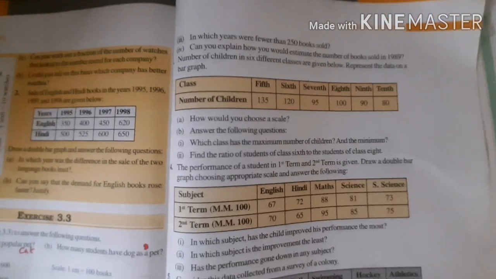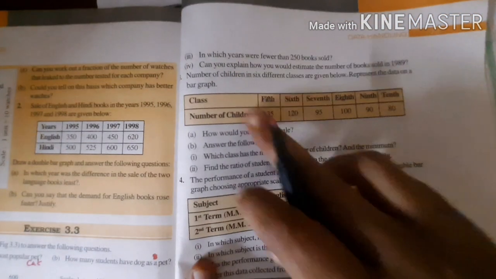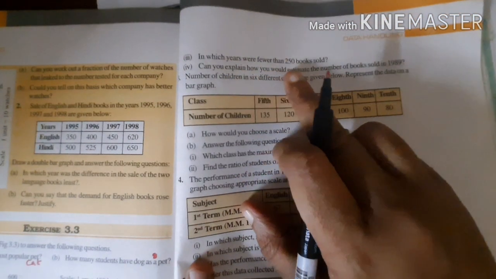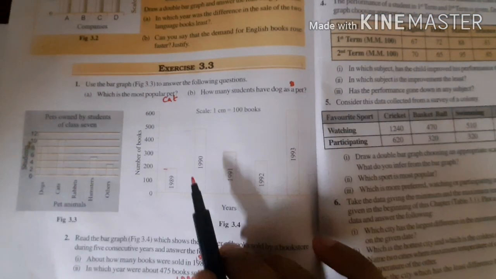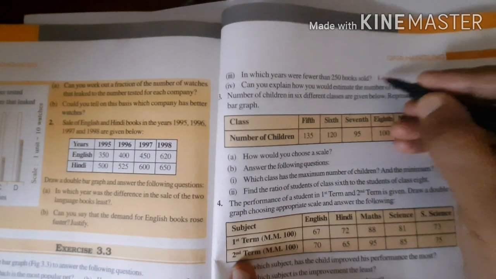Now next question, same part another question. In which year were fewer than 250 books sold? Less than 250, in which year was it sold? Less than 250 means 1989 only, isn't it? 1989.